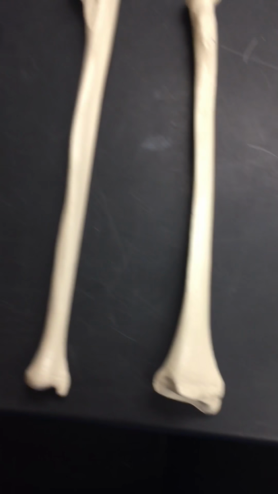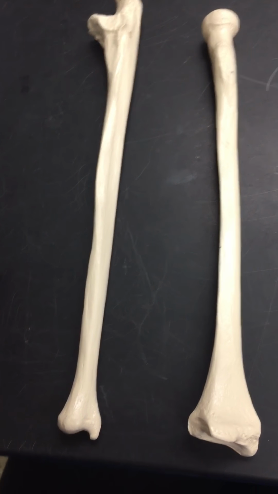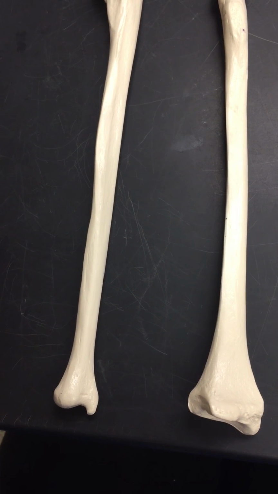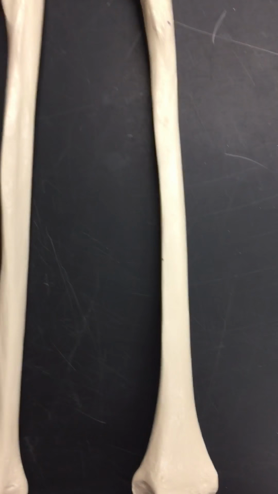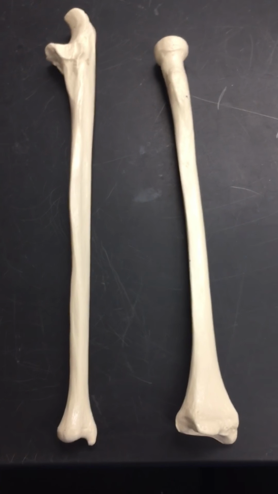Alright guys, we're going to cover the radius and the ulnar structures, and so hopefully this will help you with your studies. Let's start off by telling the difference between the radius and the ulna.